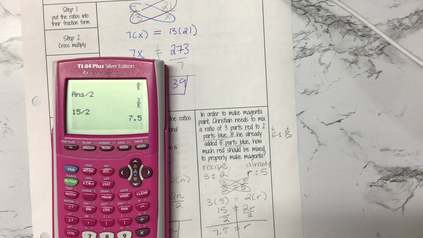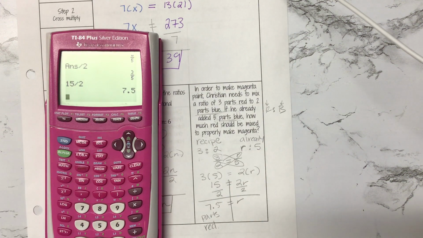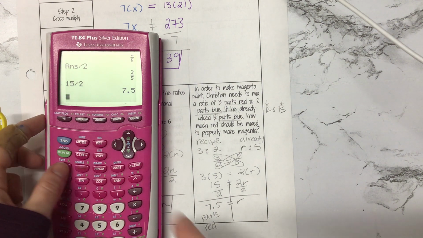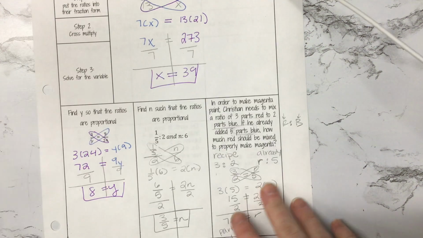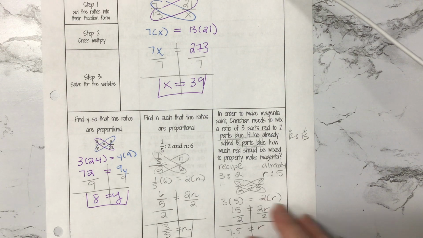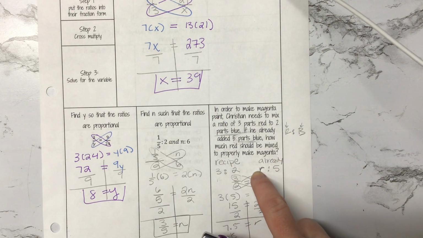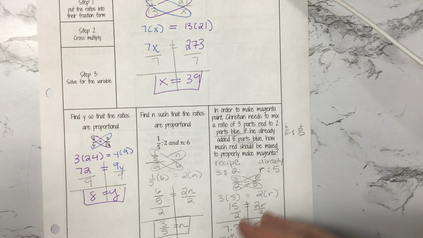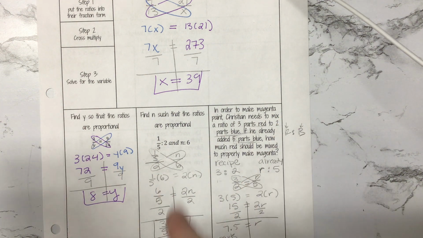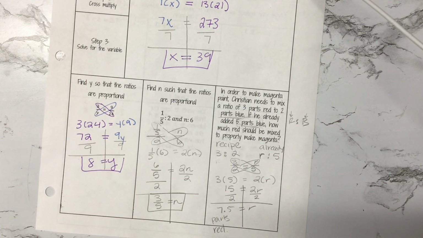If he was doing scoops, he would need 7.5 scoops. If he was doing pints, he would need 7.5 pints of red, or quarts, I don't know how much paint they're making. But that's it. You just set up your proportion, put your variable where you don't know the number, and then solve it, like do the cross multiplying for a proportion, and then just solve the equation.